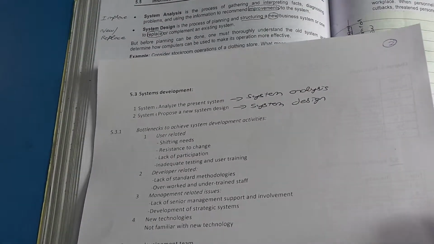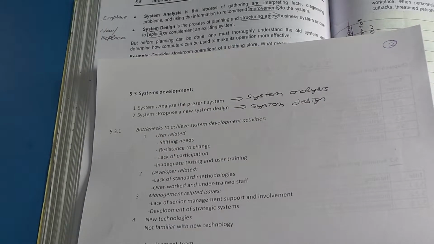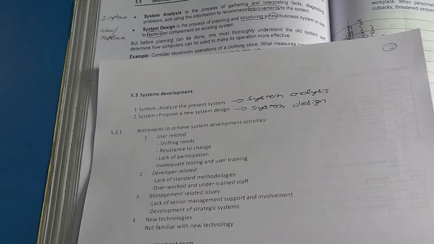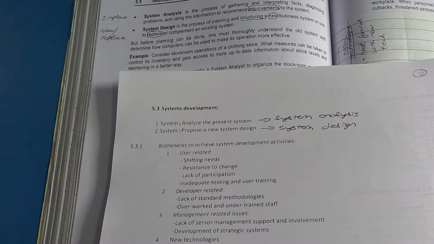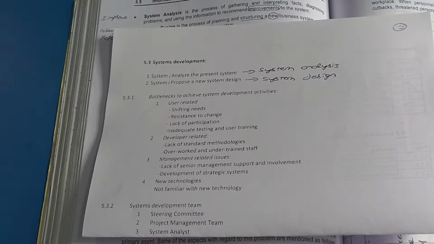And in the system design stage, we have about 3 to 4 topics to discuss. The first one we look at is the bottlenecks to achieving the system development activity. That is, what are the bottlenecks which we'll face at this stage of the system development. There are 4 broad heads under which we look at it. The first one is user related, the next one is developer related, the third one is management related issues, and the fourth one is issues arising from new technology.